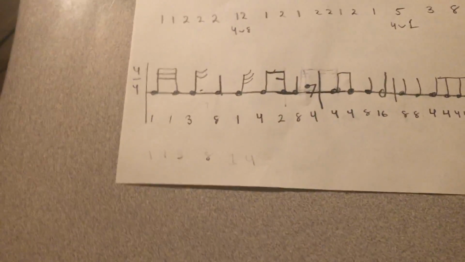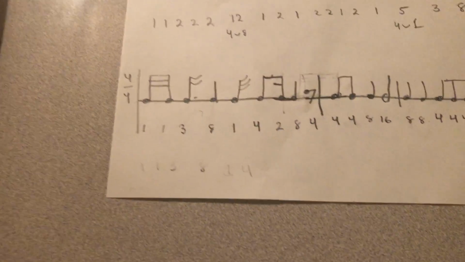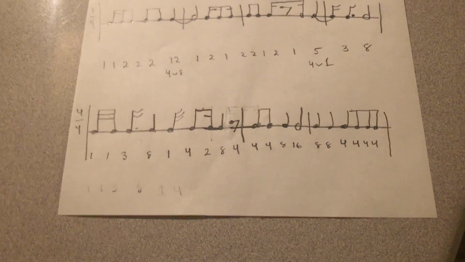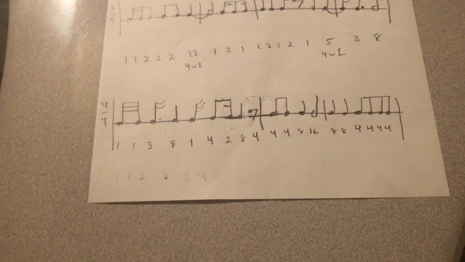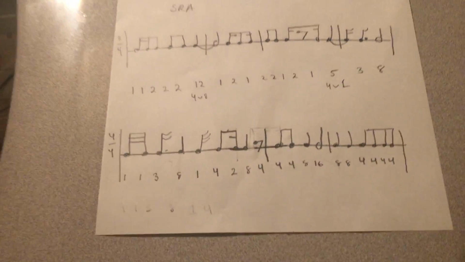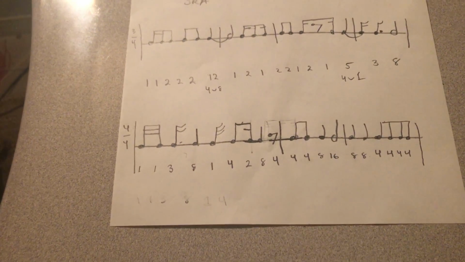I'm going to try and sight read this as well. So 1, 1, 1, 1, 1, 2, 3. 1, 2, 3, 4, 5, 6, 7, 8. 1, 1, 2, 3, 4. 1, 2, 1, 2, 3, 4, 5, 6, 7, 8. 1, 2. 1, 2, 3, 4. 1, 2, 3, 4. 1, 2, 3, 4, 5, 6, 7, 8.